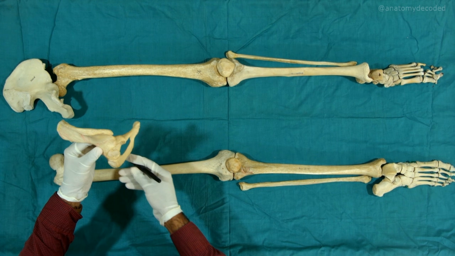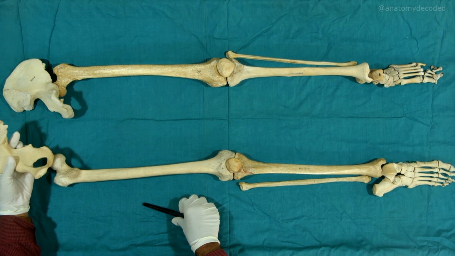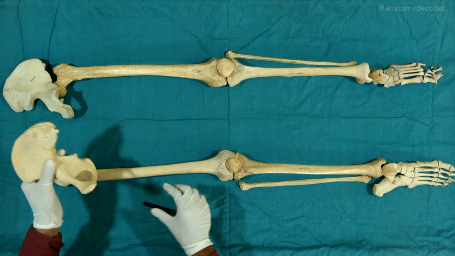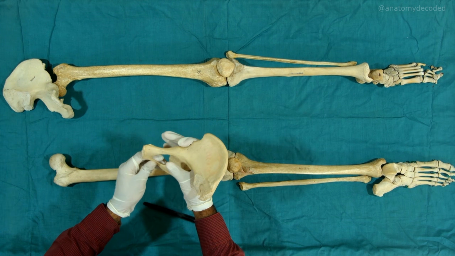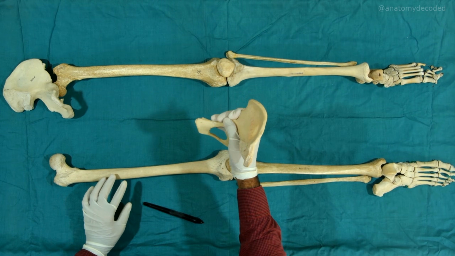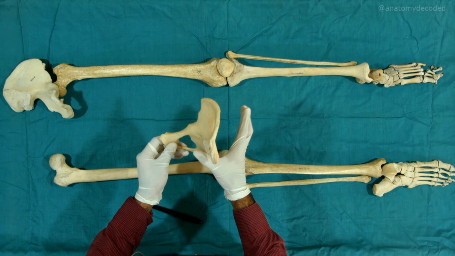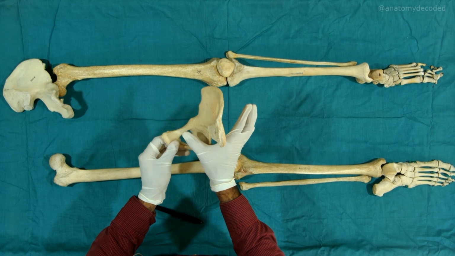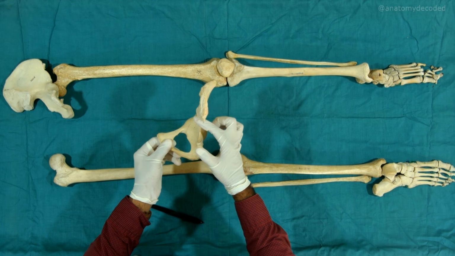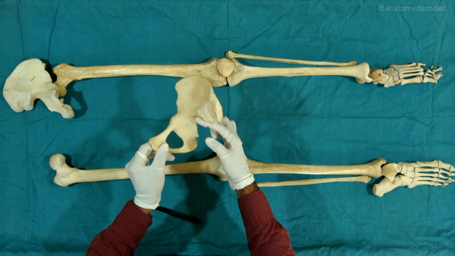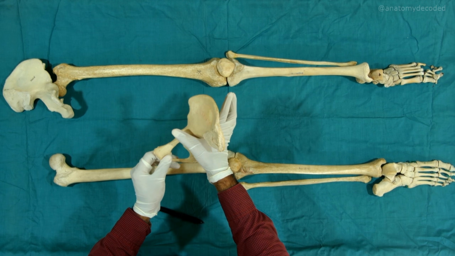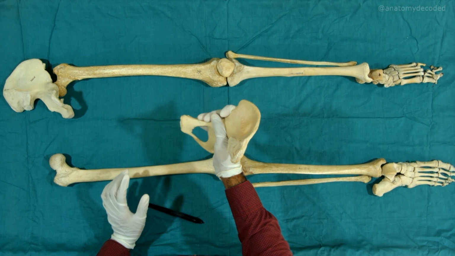So this hip bone is of which side? This is of right side. Okay, so why is it of right side? For that, we can hold the bone in anatomical position like this. We have to hold it in the right hand in such a way that the hand goes in this notch here. This notch is called the greater sciatic notch. You have to put the hand in the greater sciatic notch and hold it like this.